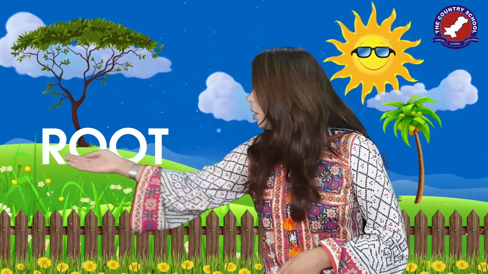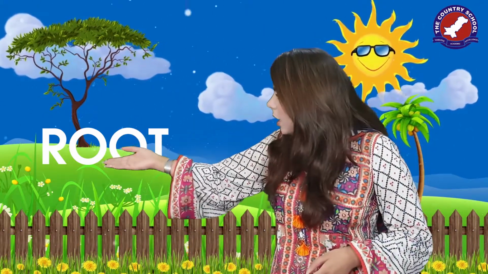Root. Let's spell it together. R-U-T. Root. Can you guys tell me what is the meaning of root? Or what is root? I'm sure you all know about it. Root is that hidden part of a plant which is under the ground. Alright, now I'm sure you all know what root is. You have already seen it, isn't it? Good.